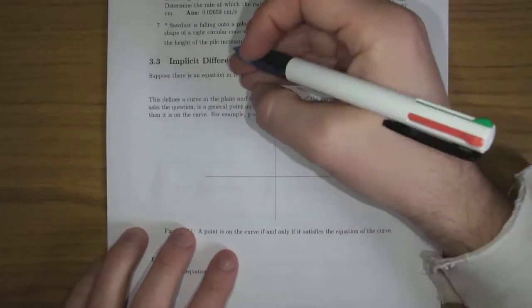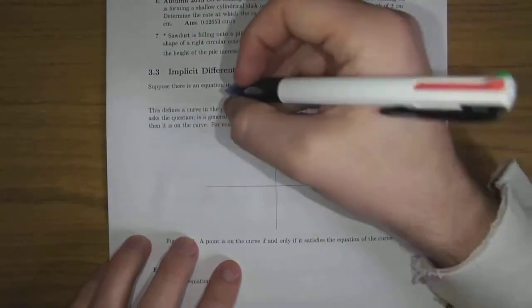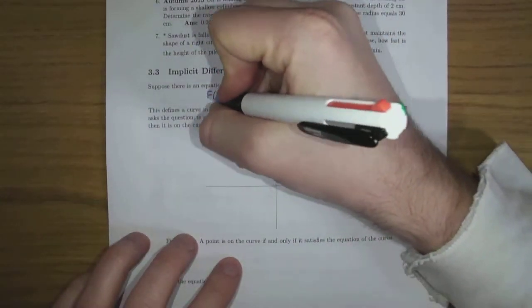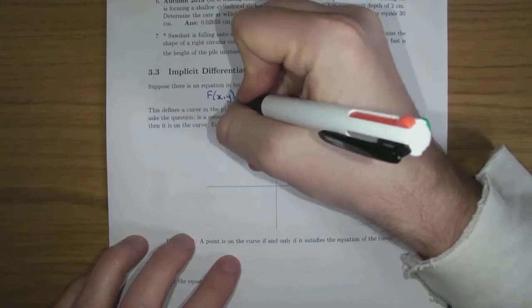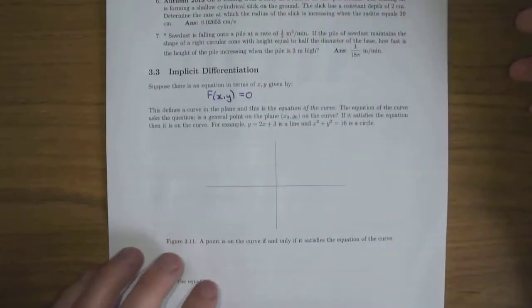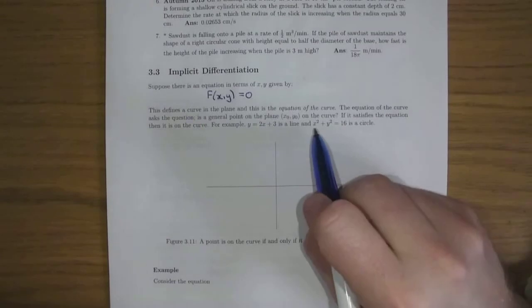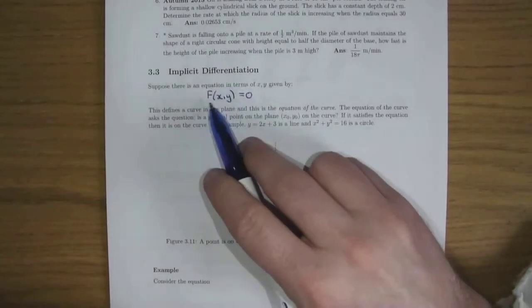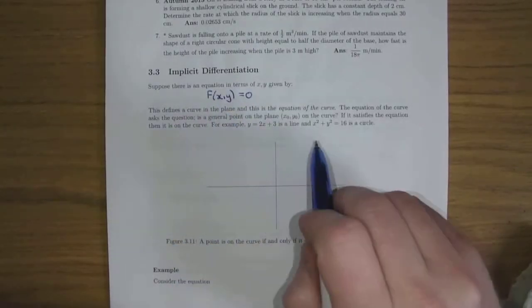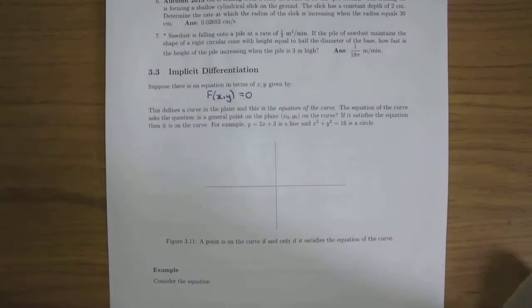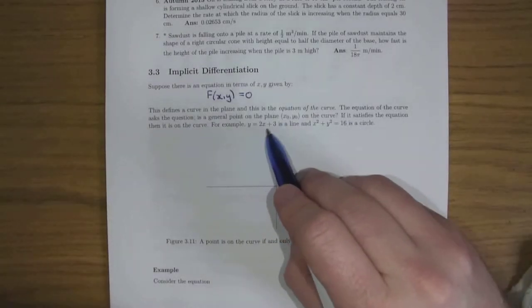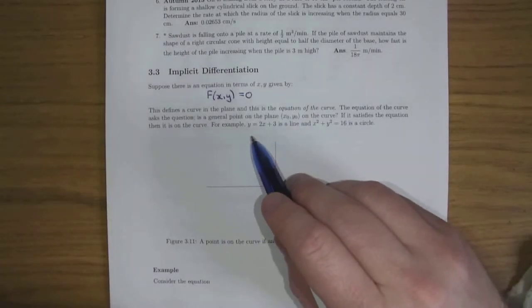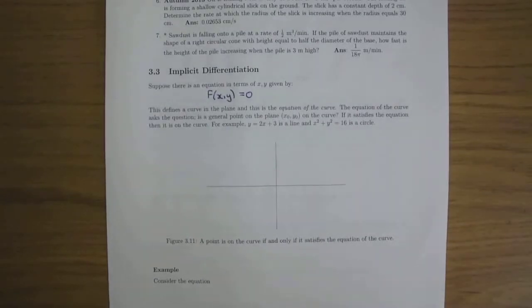So this is to be set up as, suppose you have some formula in x and y equal to 0. Now often when we write these, for example here, x squared plus y squared equal to 16, you say, oh, that's equal to 16. Well, take away the 16 from both sides and you've got some formula in x and y, x squared plus y squared minus 16 equal to 0. Or here, take away the 2x plus 3 from both sides, you get y minus 2x minus 3 is equal to 0.